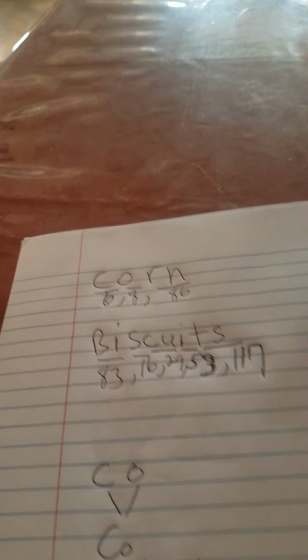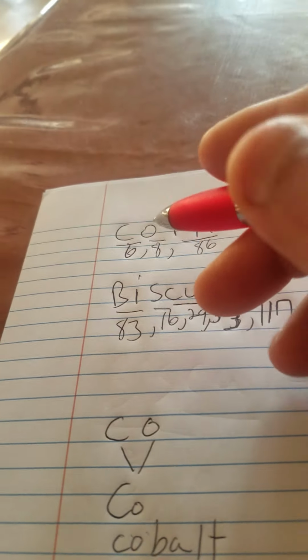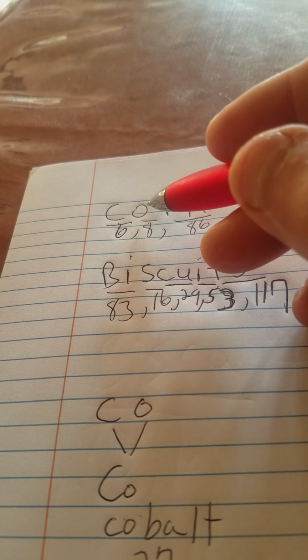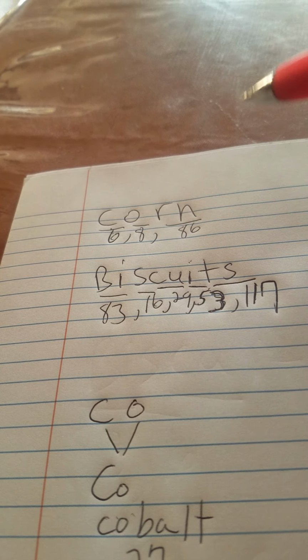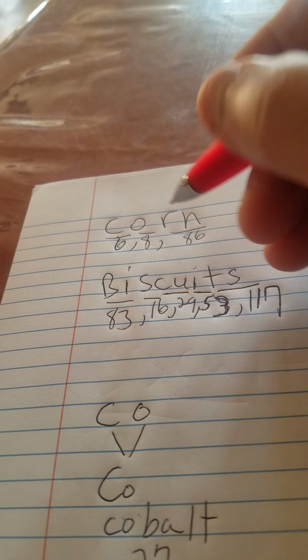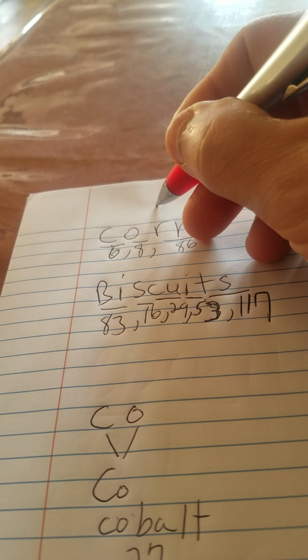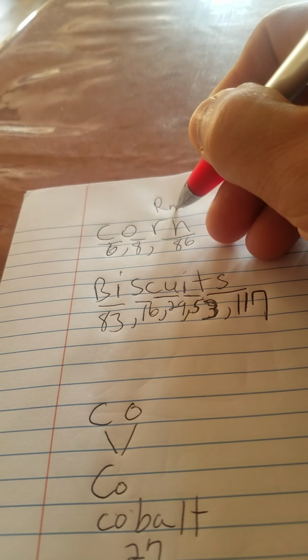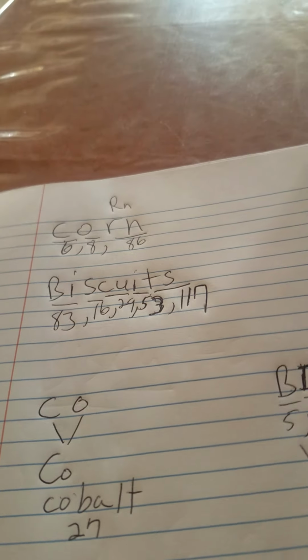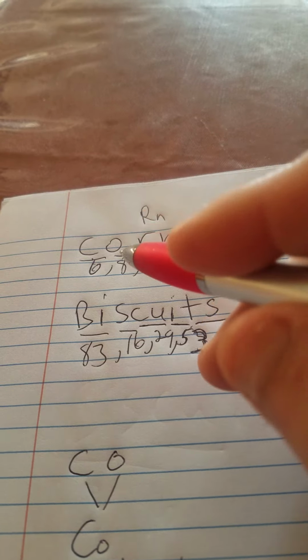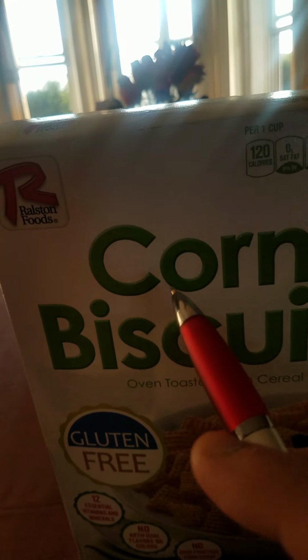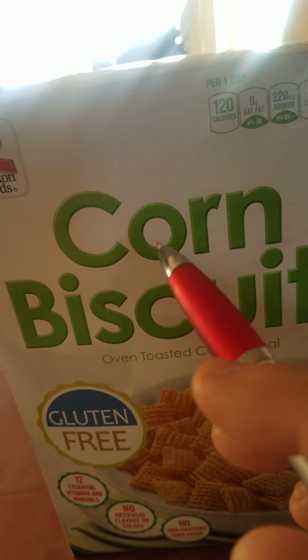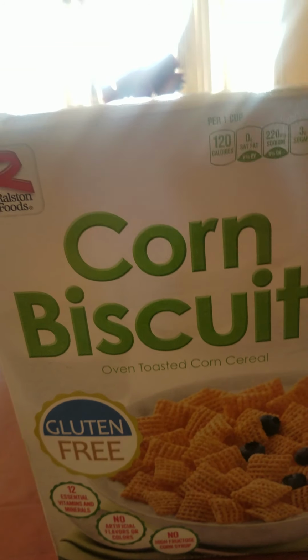We got corn, right? Corn is C for carbon, which is 6, O for oxygen, which is 8, and RN. Now, RN, you have to put a capital R right here, and then a small n, not a small r, okay? You have radon, which is 86 atomic number. So if you see corn, that's carbon, that's oxygen, that's radon, without the atomic numbers.